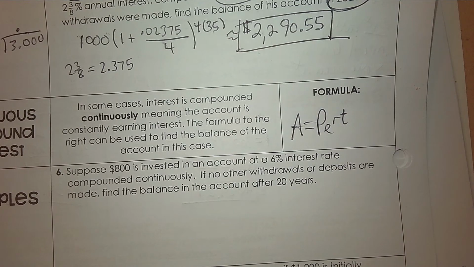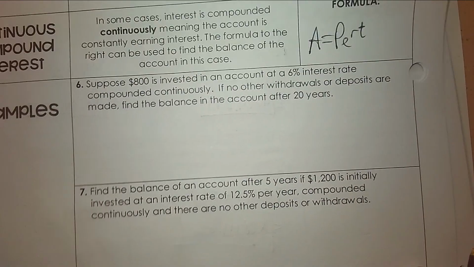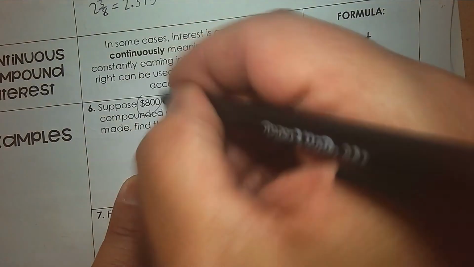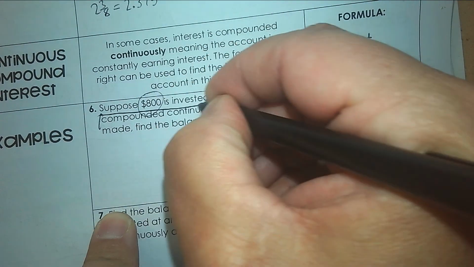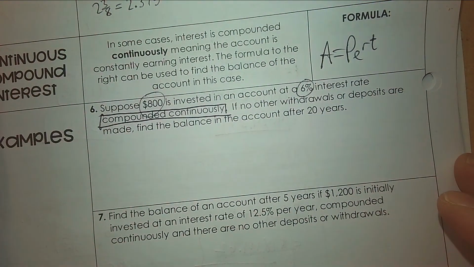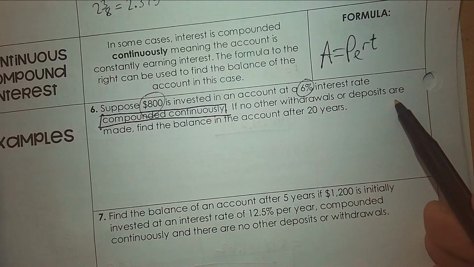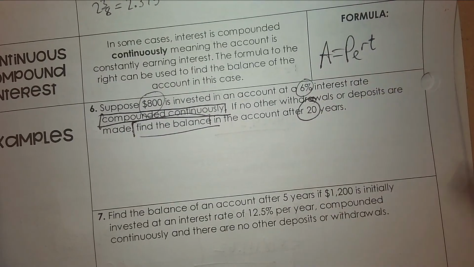So A equals P times e to the rt. We used it yesterday for continuous growth. In this case, what's growing continuously is money compared to yesterday. So, suppose $800 is invested in an account at 6% interest rate compounded continuously. And that's the key word to know you're using Pert is the word continuously. If no other withdrawals or deposits are made, find the balance. That's what we're looking for in the account after 20 years.